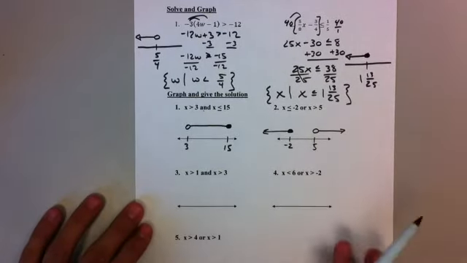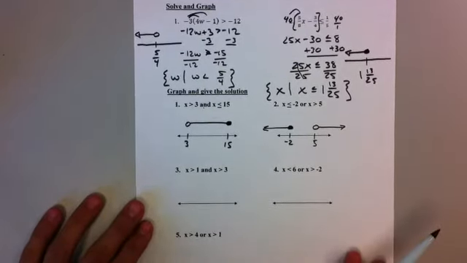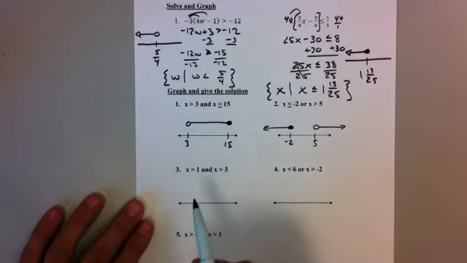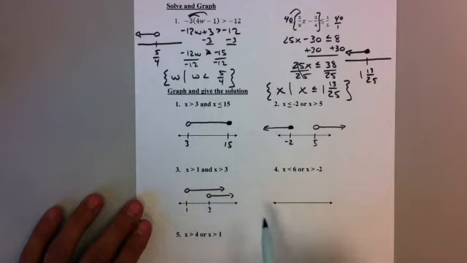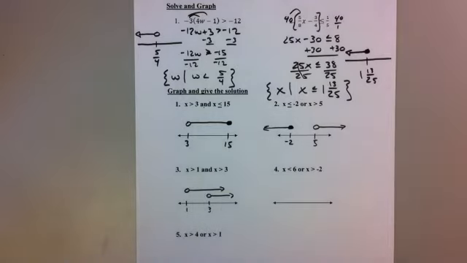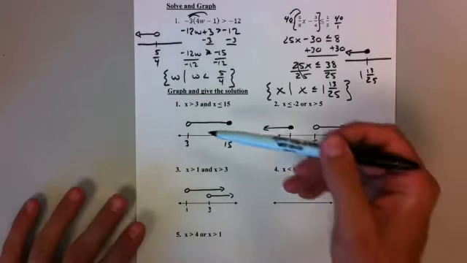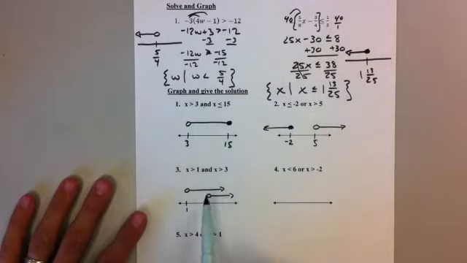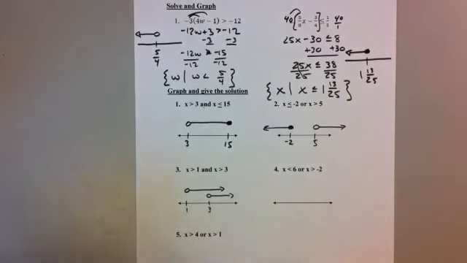So for instance, if we get down here to the number 3, let's go ahead and graph number 3. So I'm going to graph, here's 1, here's 3, x is greater than 1 and x is greater than 3. So you see in this case, we have kind of an odd situation. Before, we were looking at the stuff in between. But in this case, they're both going the same direction. Well, here's where you got to remember what I just said.